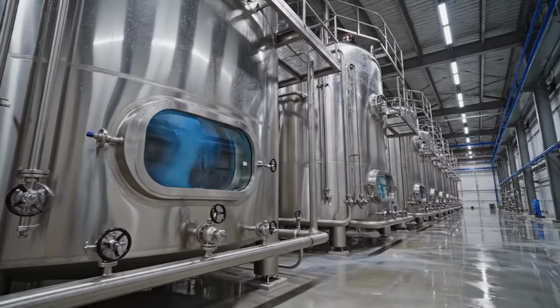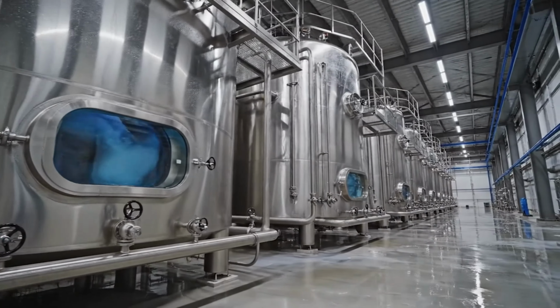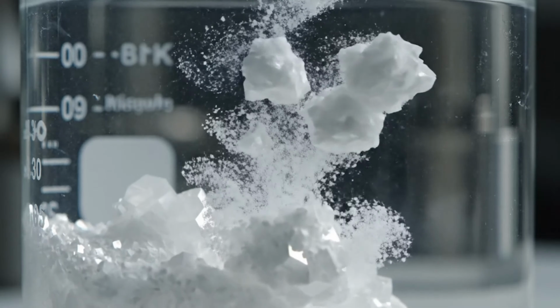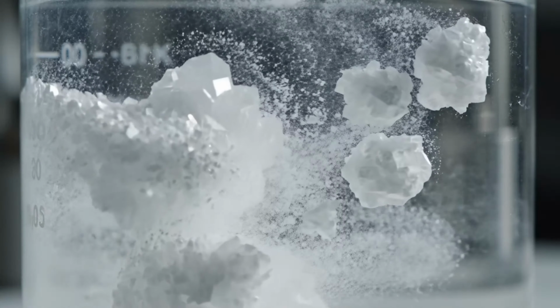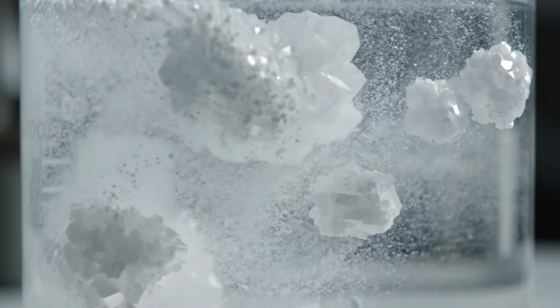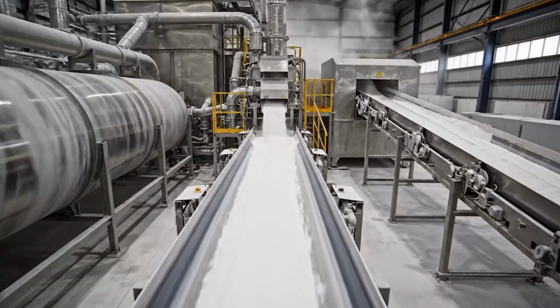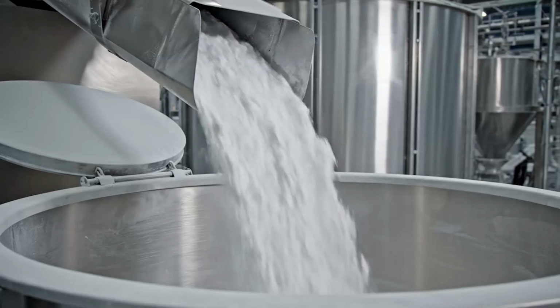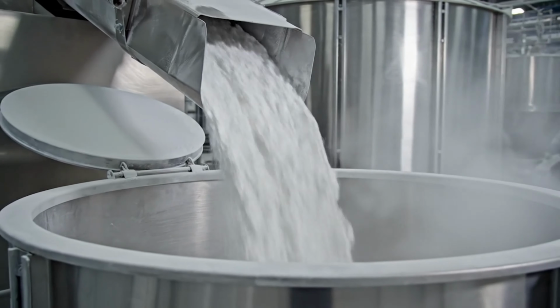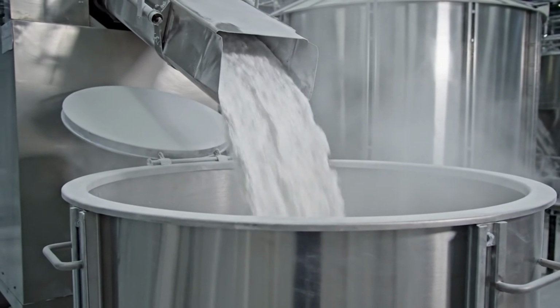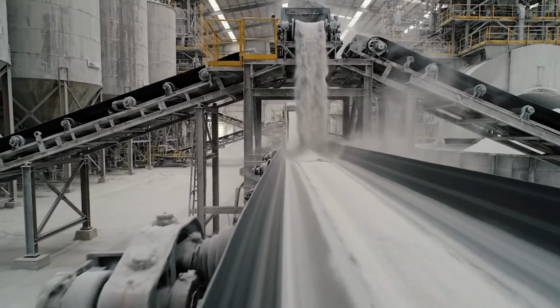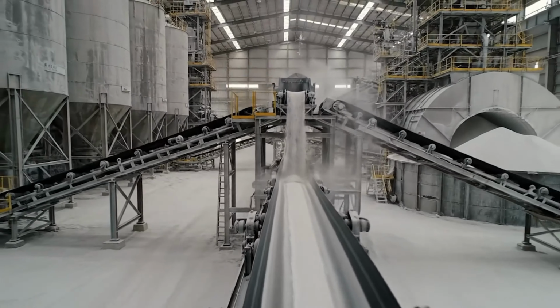The clear liquid is then cooled in a controlled process. As the temperature drops, pure alumina crystallizes out of the solution. These white alumina crystals are washed and dried to remove residual chemicals. The result is a fine powder containing a high concentration of aluminum. This material is now chemically prepared for metal production.